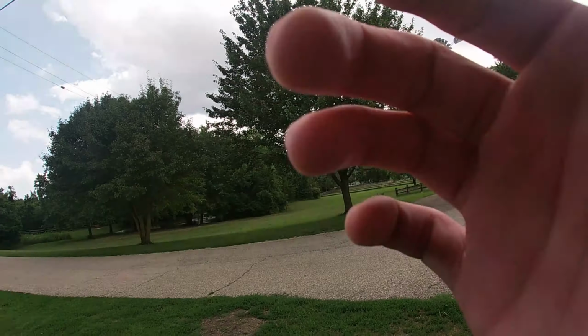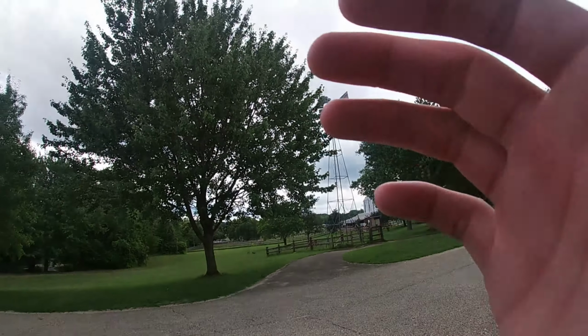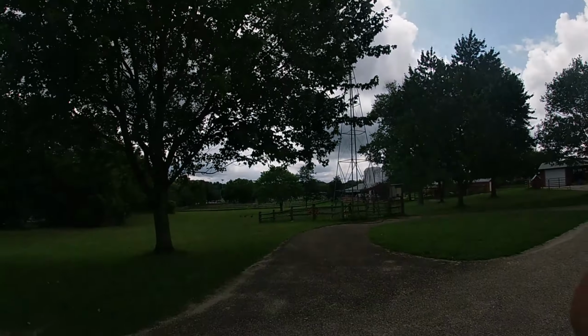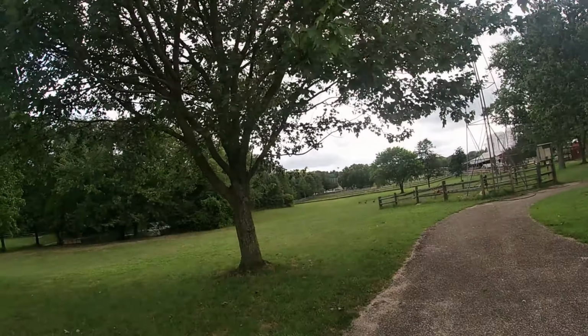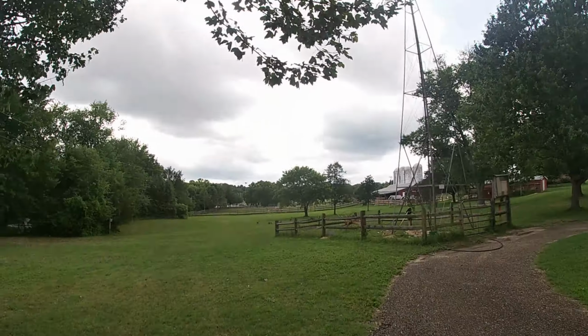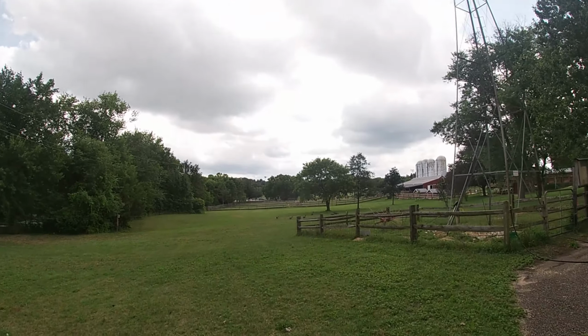Over here, I see a bunch of geese. I'm going to try to take a photo of them, but I'm going to try to get a little bit closer so I can take a photo of just one of them. And we'll see what I can get.